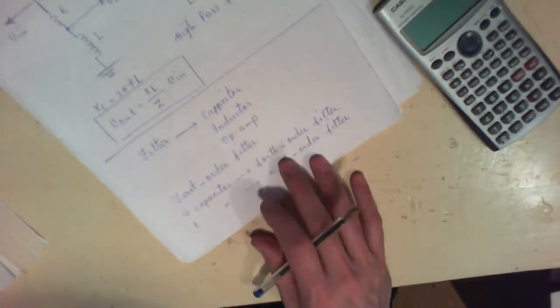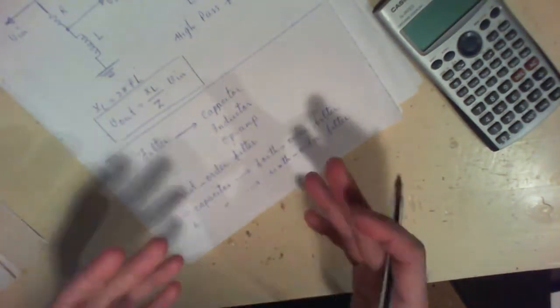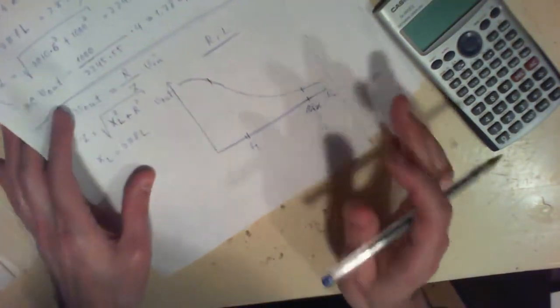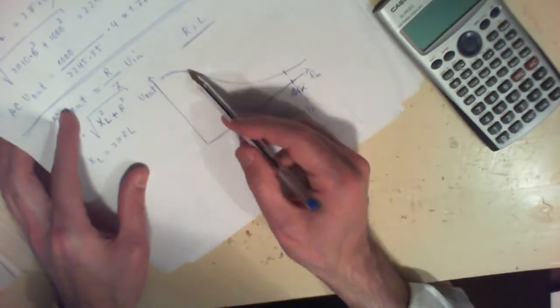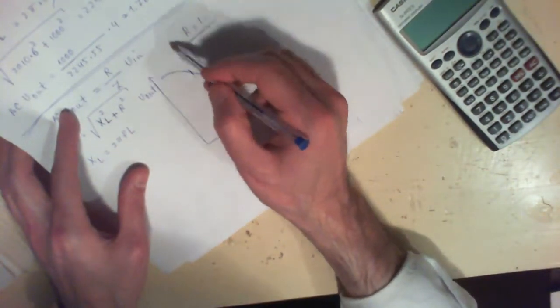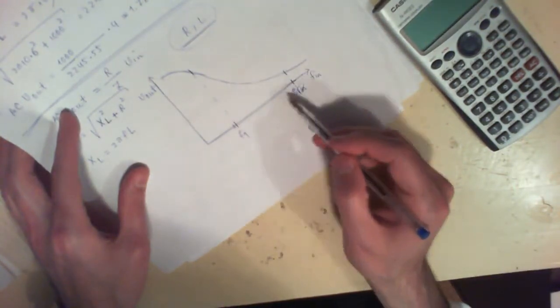And actually with these filters, it's important to note that over here, when we talked about F1 and F2 in this graph, we said that by playing with the values of R and L, you can actually move these 2 points around.